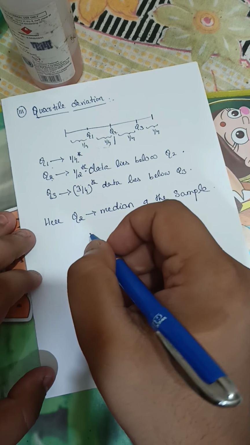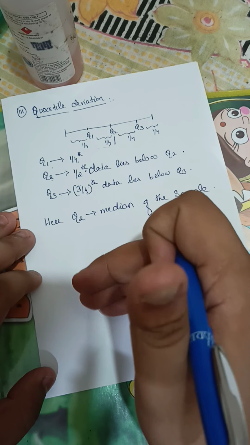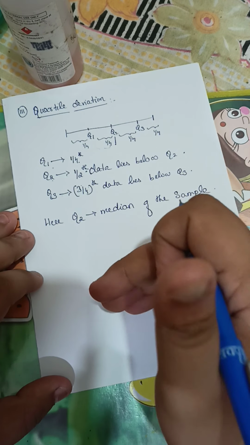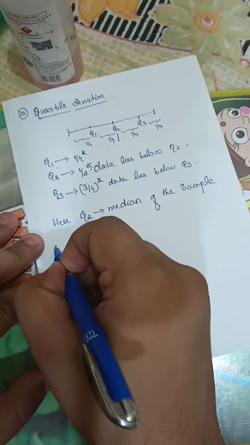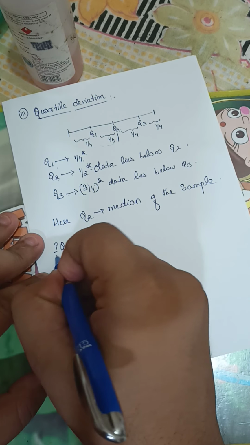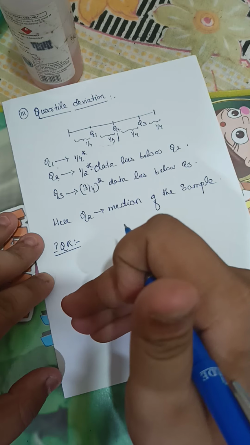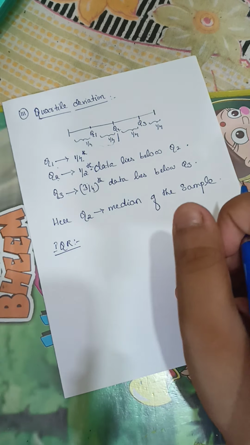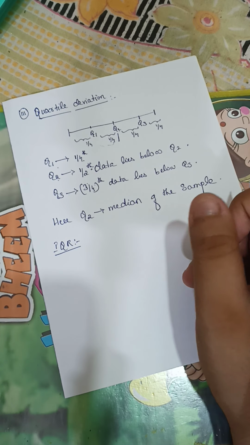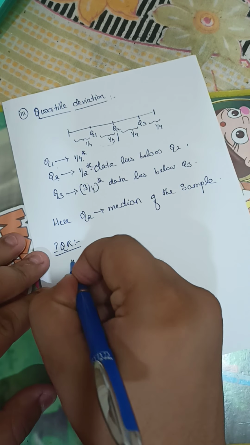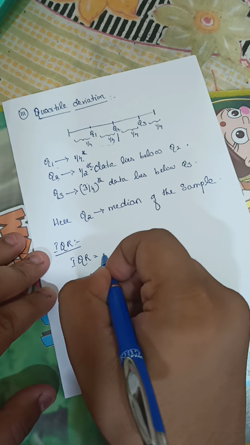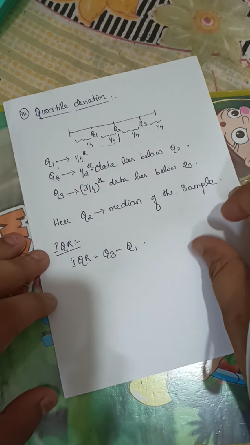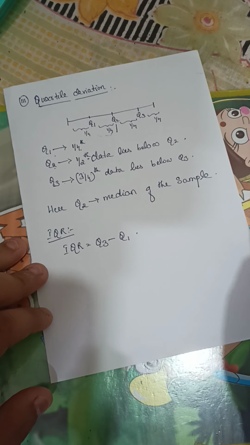Then we will define two terms, and show with an example how to find the quartile deviation for a data set. So the next definition is the interquartile range, and after that I will define the term known as quartile deviation. The interquartile range, IQR, is Q3 minus Q1.